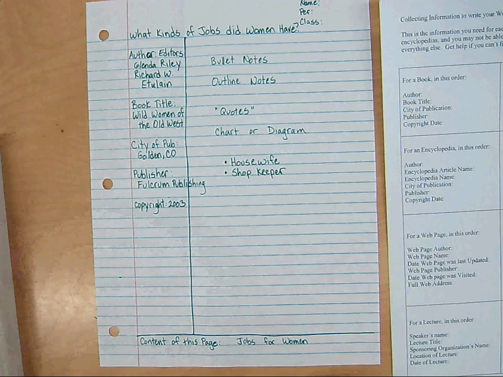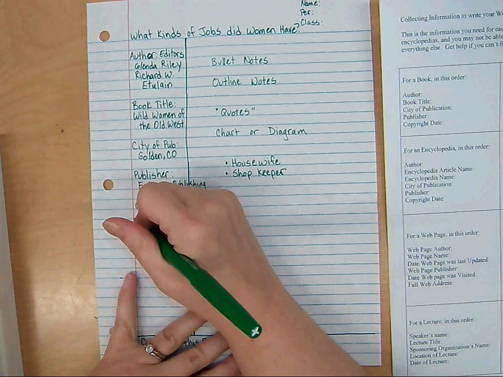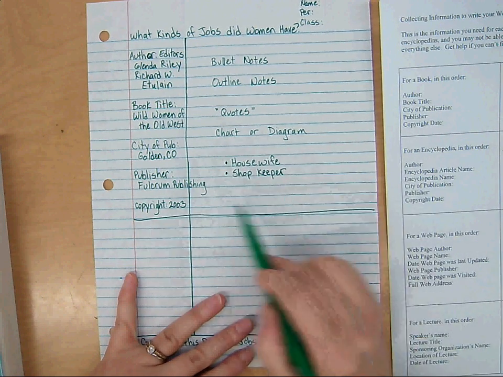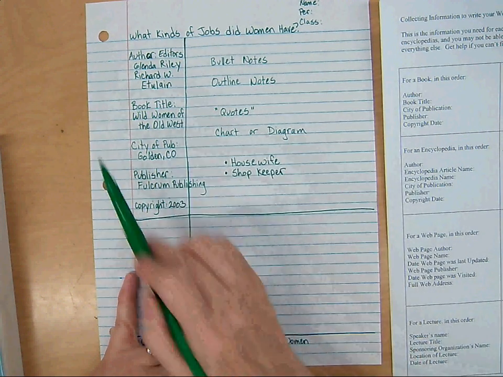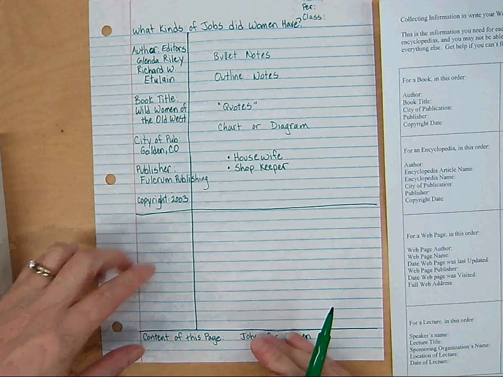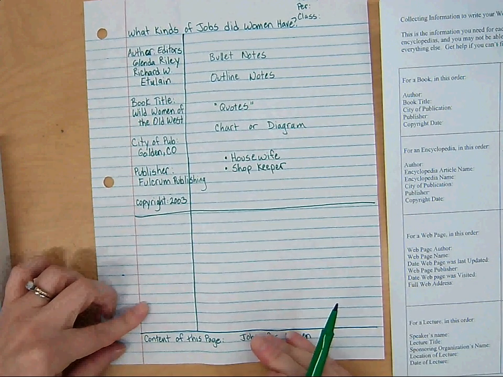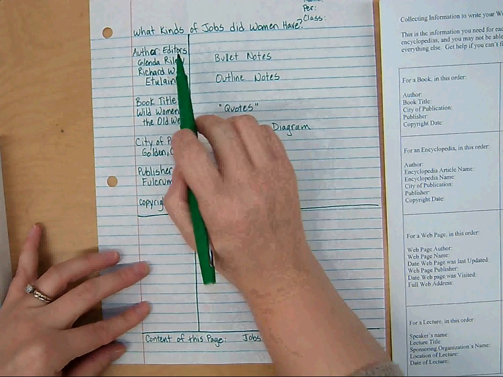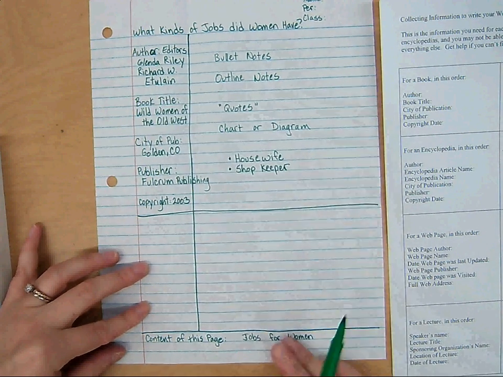If I'd finished taking notes and was ready to start with another source, I would draw a line here to show that this information came from this source, and I would put new source information here and new notes here. I might still be answering the question, what kinds of jobs did women have?